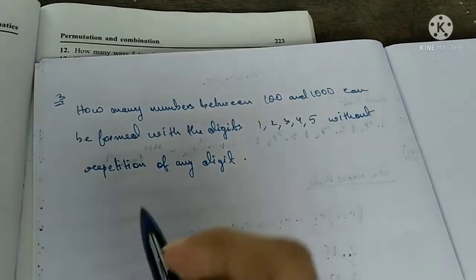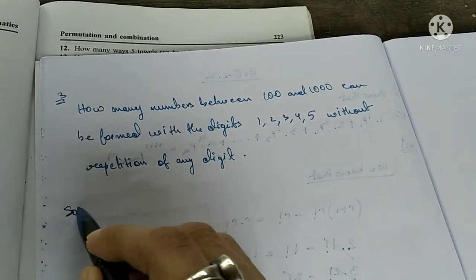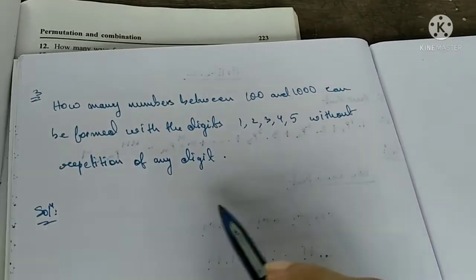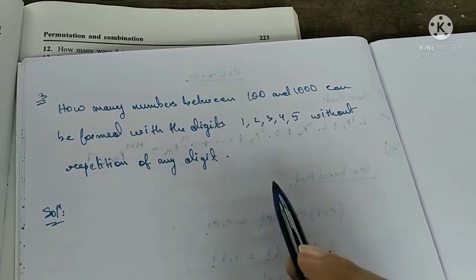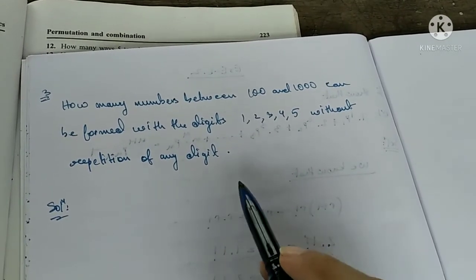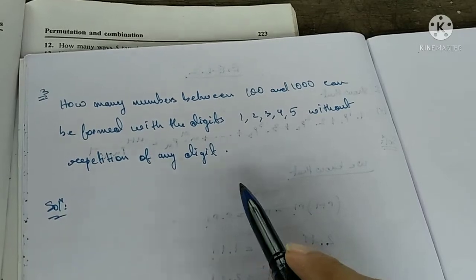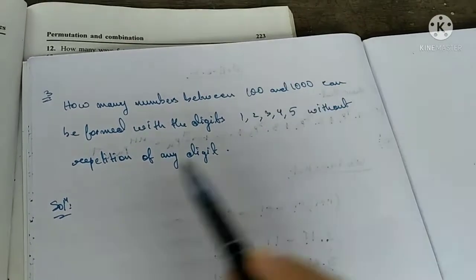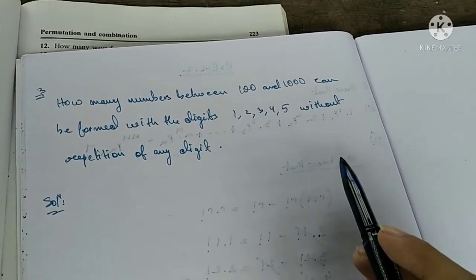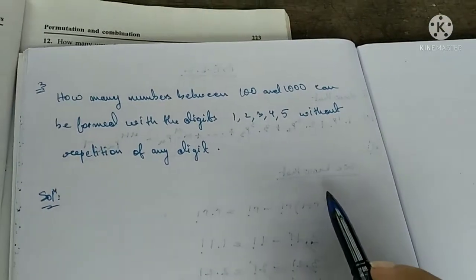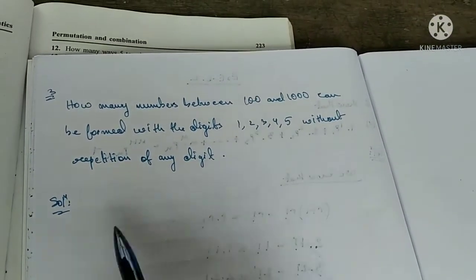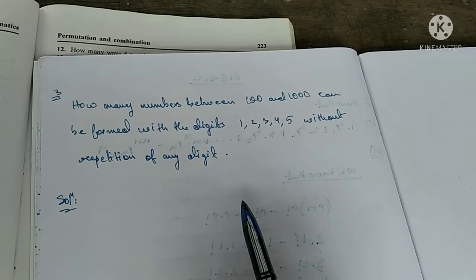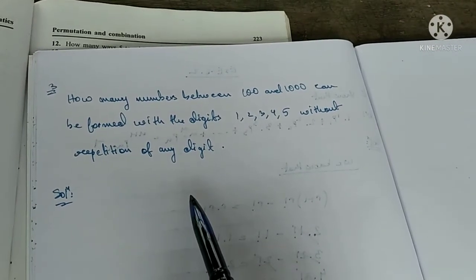That means 1, 1, 1, like that I cannot do. Understand? 1, 2, 2, like that I cannot do. Without repetition of any digit. 3, 3, 1, that type of number will not come, because 3 is repeated.